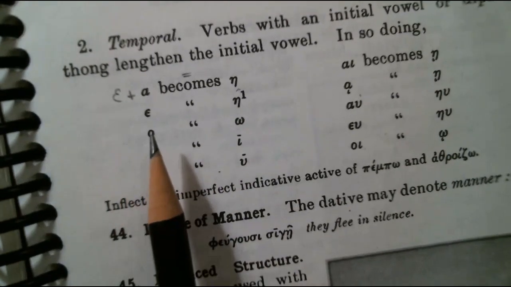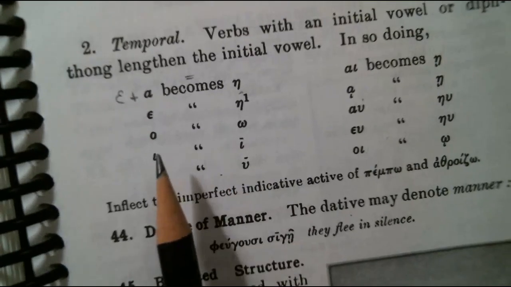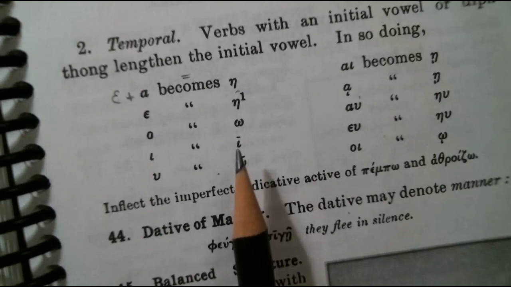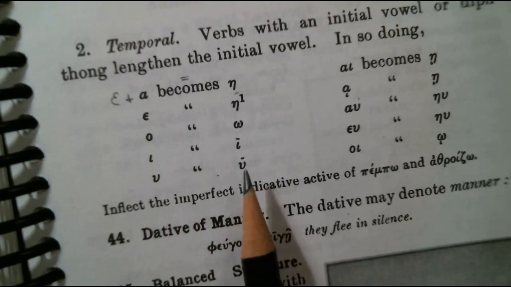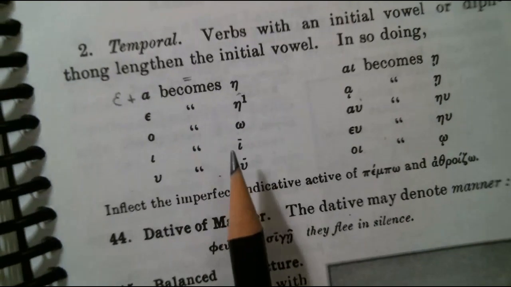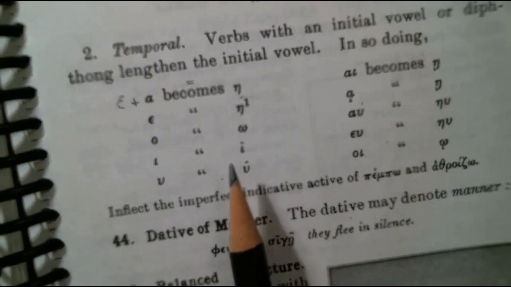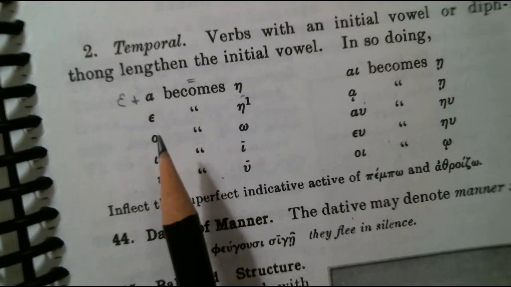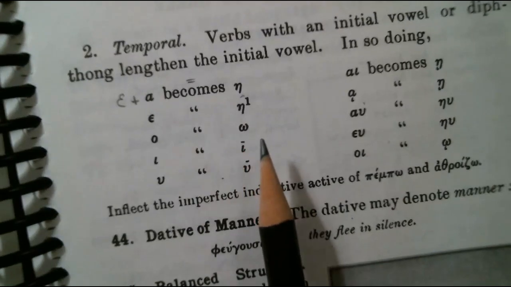Epsilon plus omicron equals omega. Epsilon plus iota equals long iota. And then epsilon plus upsilon equals a long upsilon. Okay, these last two are not very common. You won't see that very often, but it is a thing. These are listed really in order of frequent occurrence. The first three are what you'll see the most.